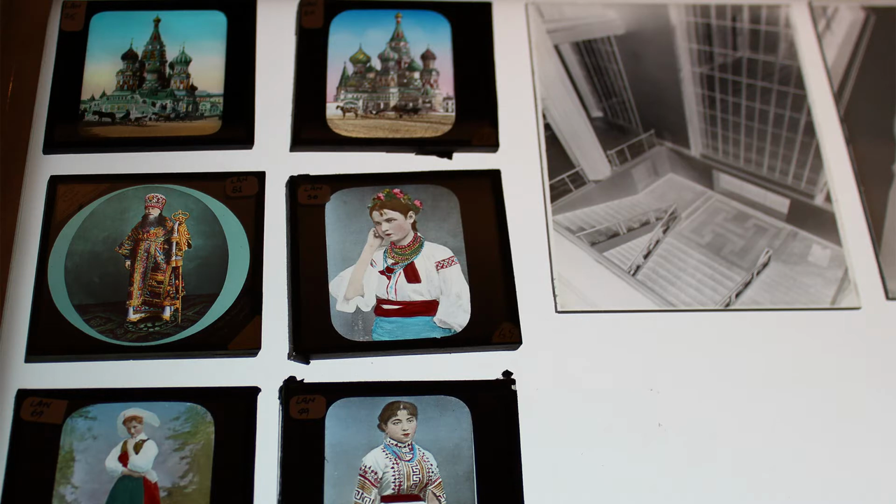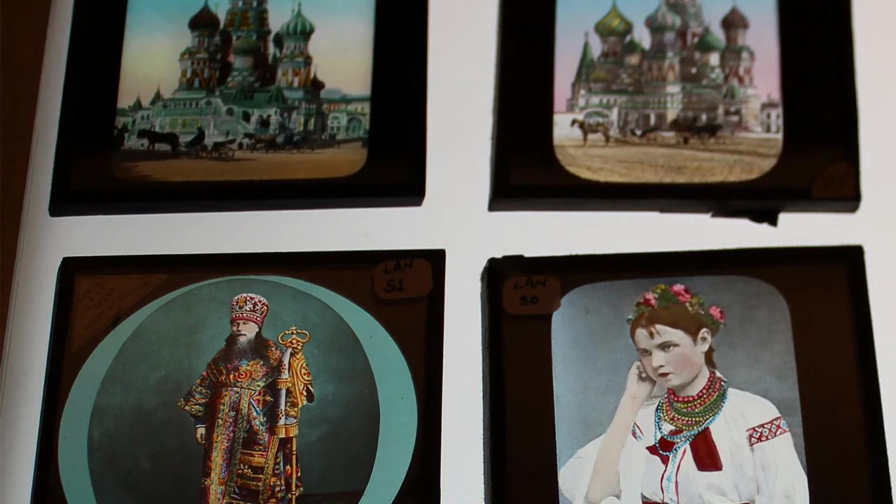And it was a revolutionary new way for people to view photographs, because until then they'd been looking at an individual print or an individual negative. Now a lot of people could look at a much larger scale image and they could all look at it at once.